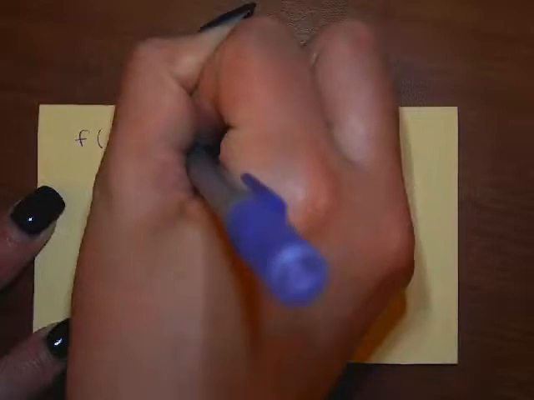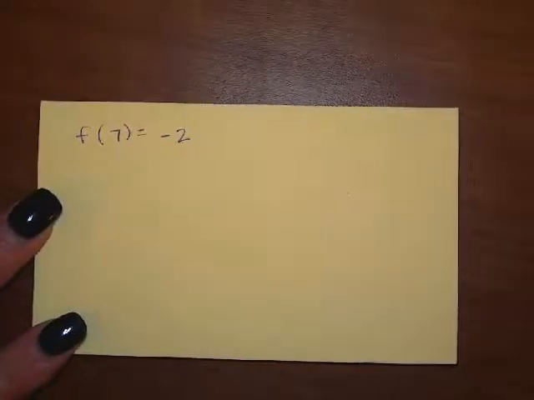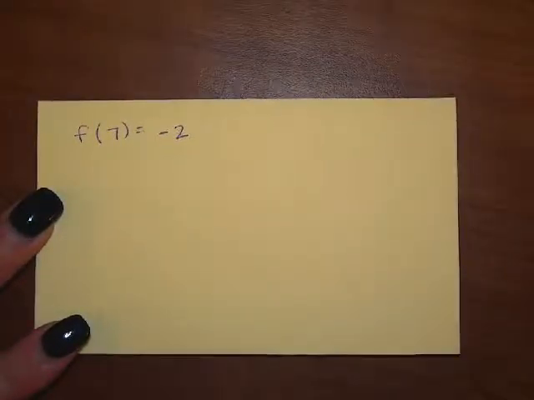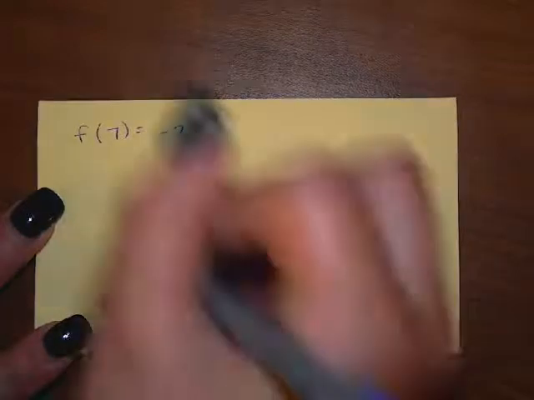Okay, so, thank you. So if we were writing down some problems in function notation, we might have the point like f of 7 equals negative 2. And then if I were to think of that point, how could I actually write it? 7, negative 2.